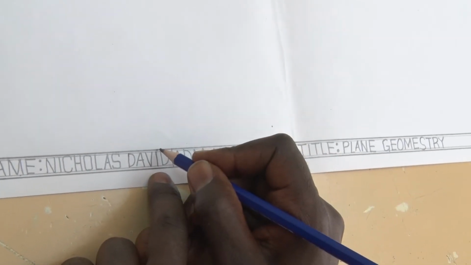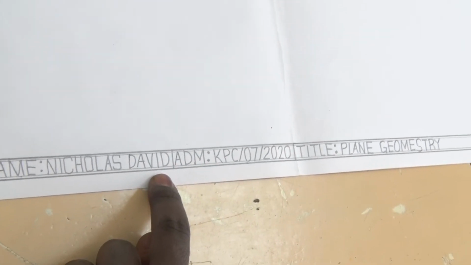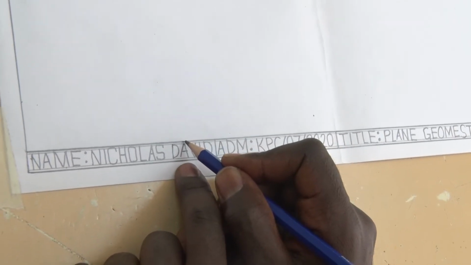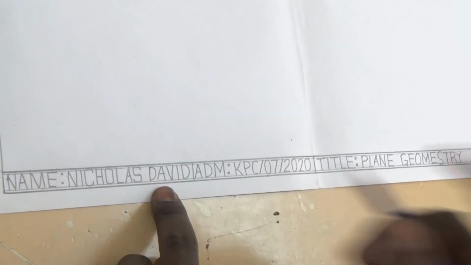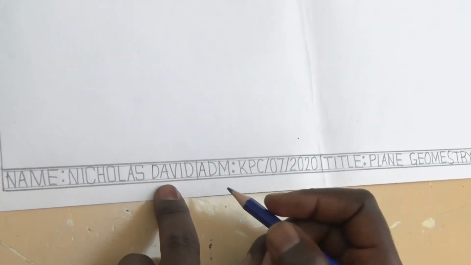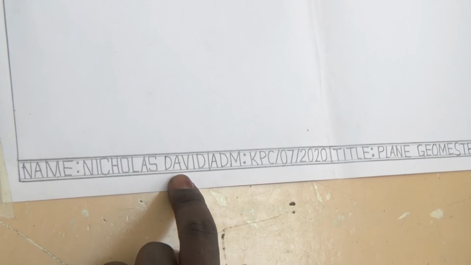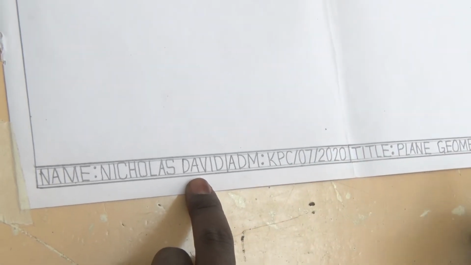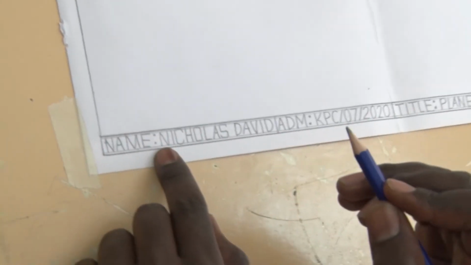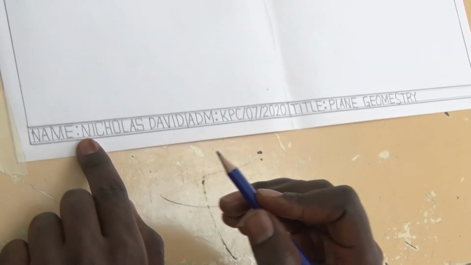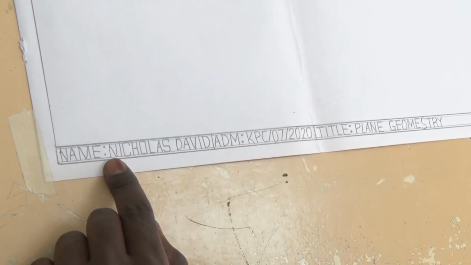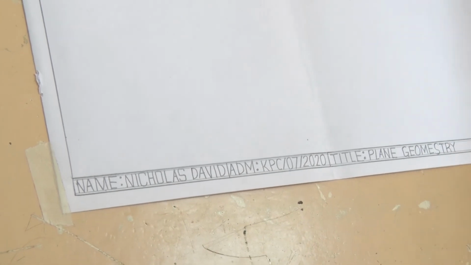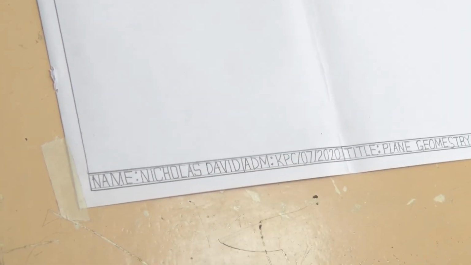Then for the distance from this thick line, because you have to draw two faded lines inside this title block, you should take 1 millimeter exactly. You can even measure with your ruler, and you can see that your ruler is in centimeters, so you should be able to convert centimeters into millimeters, whereby you know that 1 centimeter is equivalent to 10 millimeters.